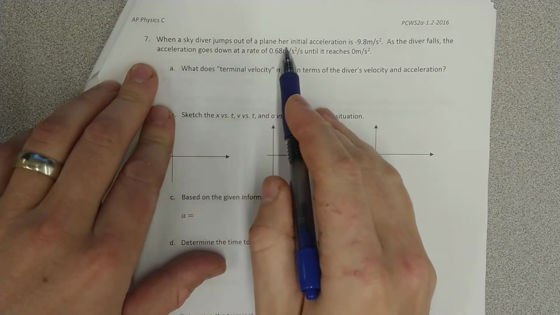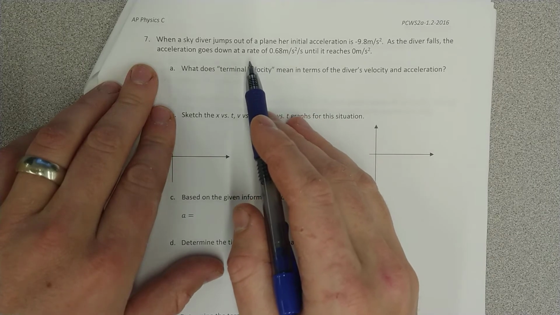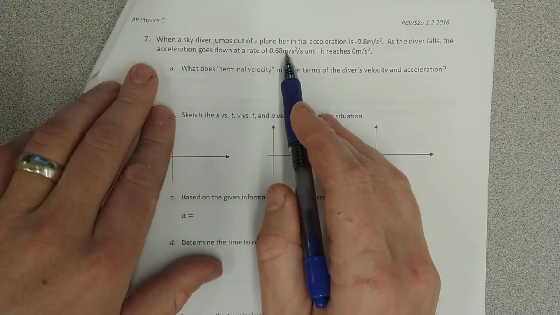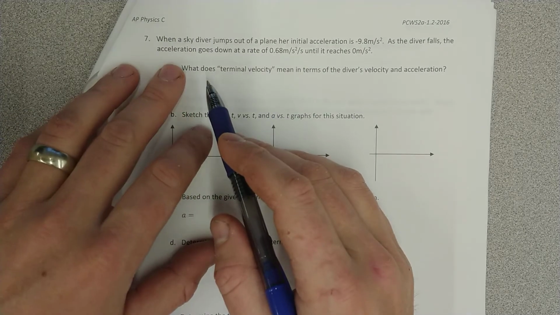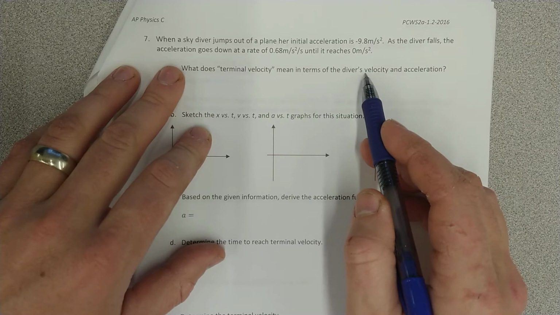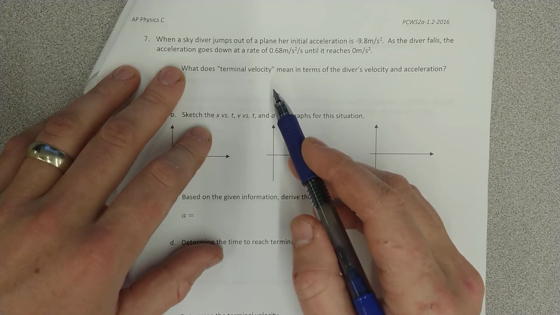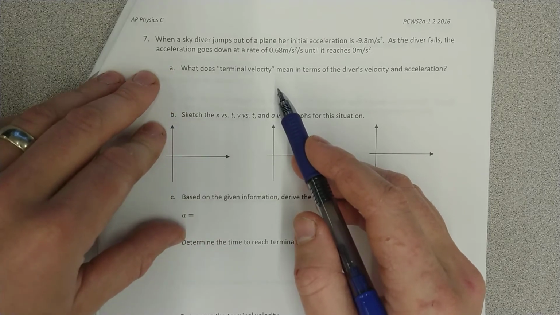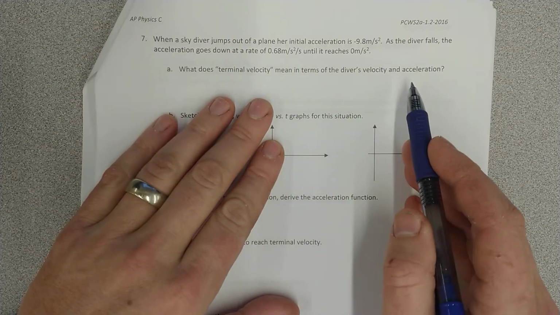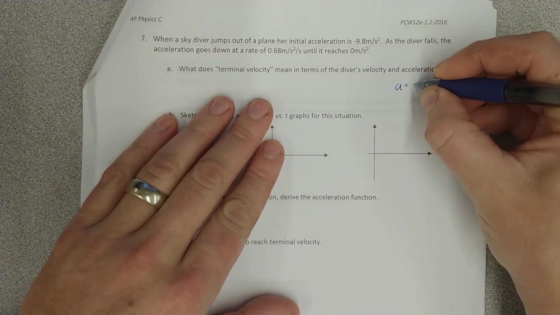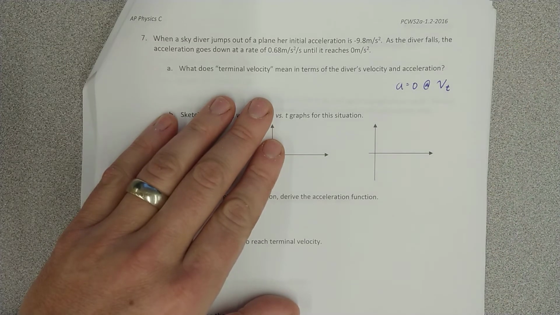When a skydiver jumps out of a plane, her initial acceleration is negative 9.8. As the diver falls, the acceleration goes down at a rate of 0.68 meters per second squared per second until it reaches zero acceleration. What does terminal velocity mean in terms of the diver's velocity and acceleration? All right, so terminal velocity. I hope you all know what that is. You can look it up if you don't. Well, basically, the acceleration equals zero at what we call VT, for terminal velocity.